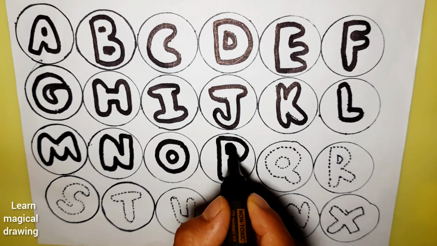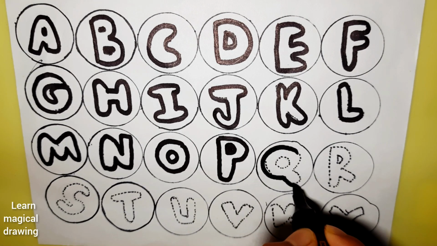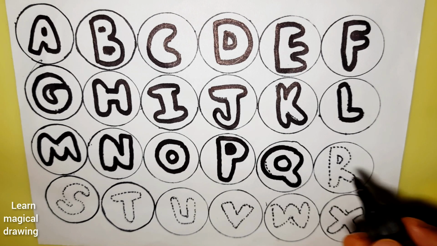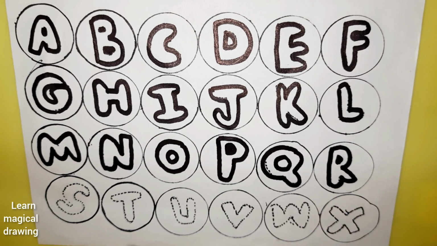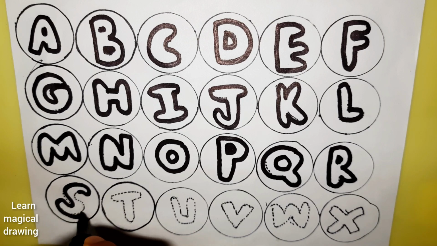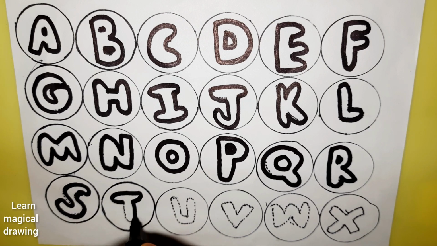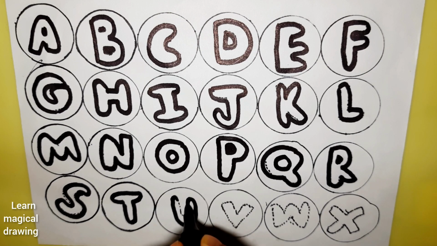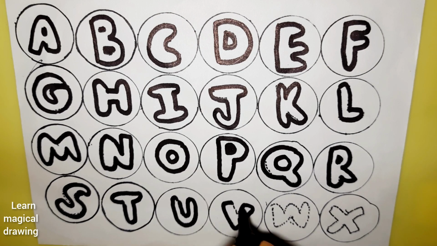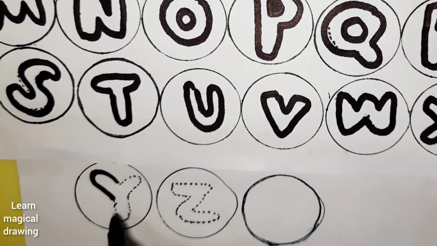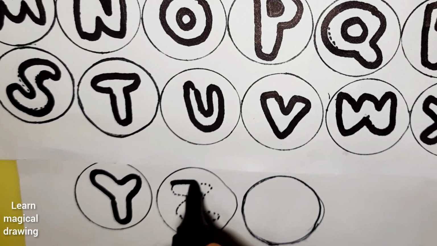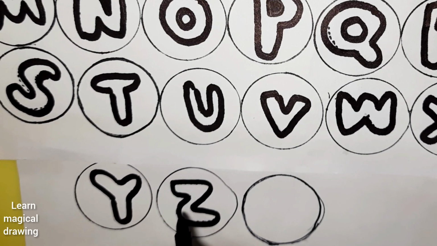P for papaya. Q for question mark. R for rabbit. S for snake. T for tiger. U for umbrella. V for vegetable. W for watermelon. X for x-ray. Y for yo-yo. Z for zebra.